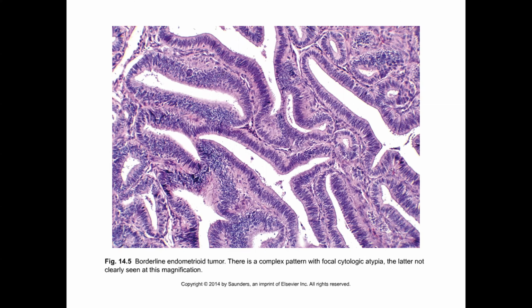So here's an example of what this might look like. You can see a more complex pattern, still fairly well organized and columnar cells without a lot of crowding or pseudostratification. But the glands are crowded. The glands are close together, and there is some nuclear enlargement here that would go along with the picture of either endometrial atypical hyperplasia, or in the ovary, we would call this a borderline tumor.